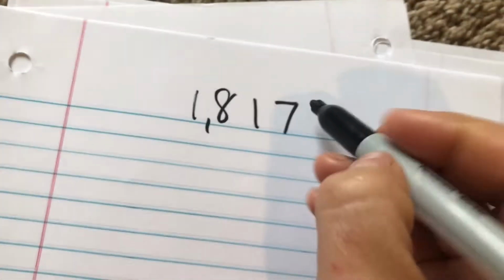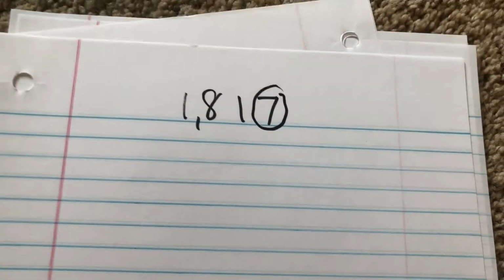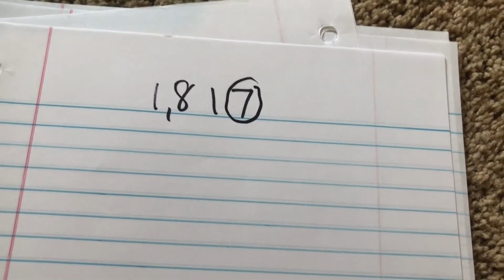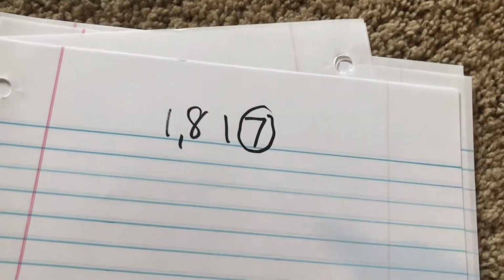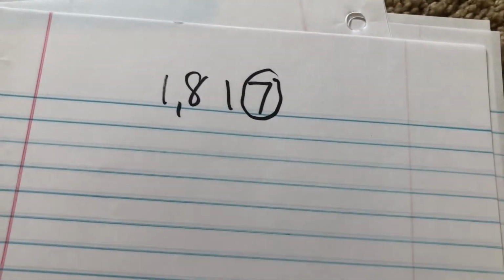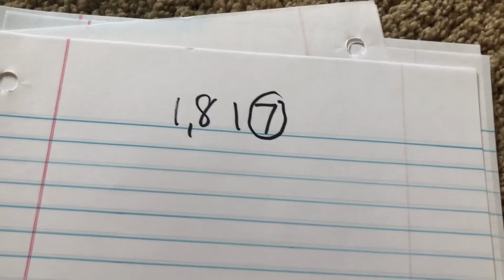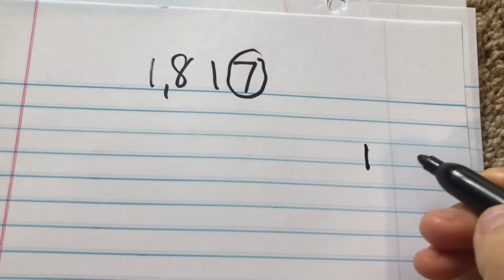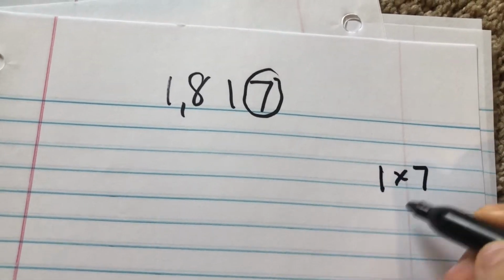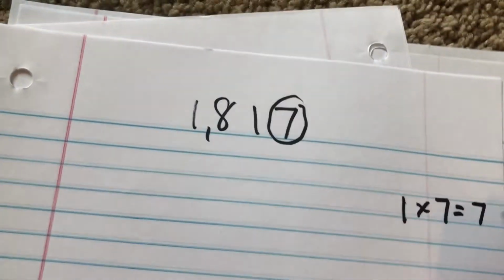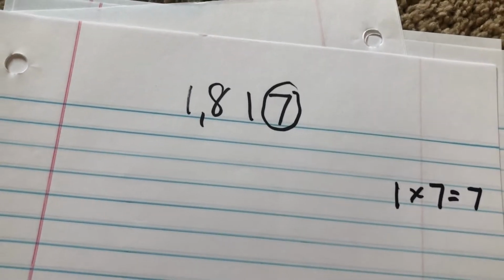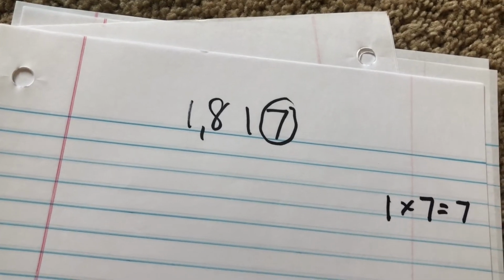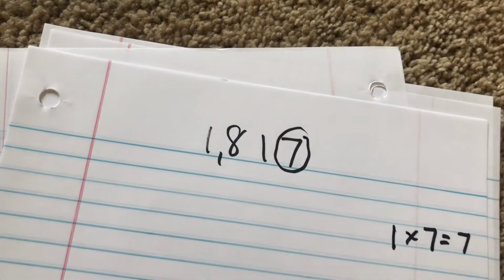So what I do at that point is I look at this 7 and I think to myself, well, what numbers multiply together to give you a 7 in the ones place? Let me start with 1. 1 times what will equal 7? Anything that has a 1 in the ones digit and a 7 in the ones digit is going to equal 7 like this one does. Meaning, if I multiply 111 times 27, I'm going to have a 7 in the ones digit.